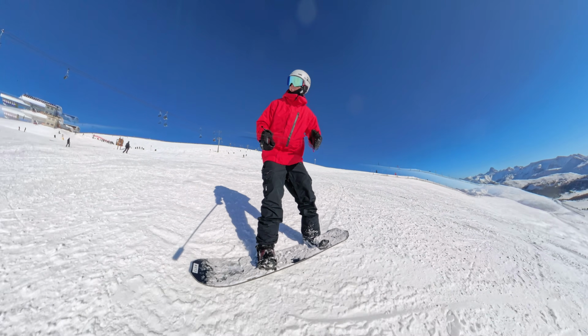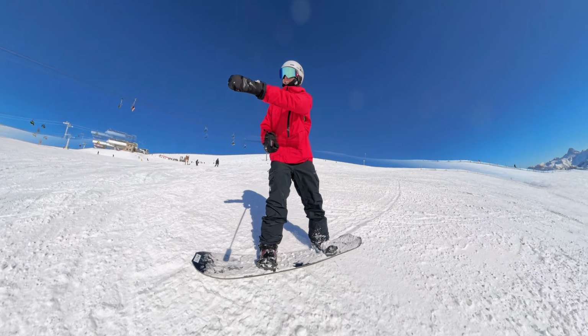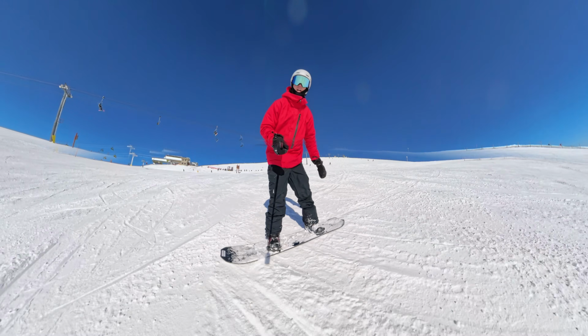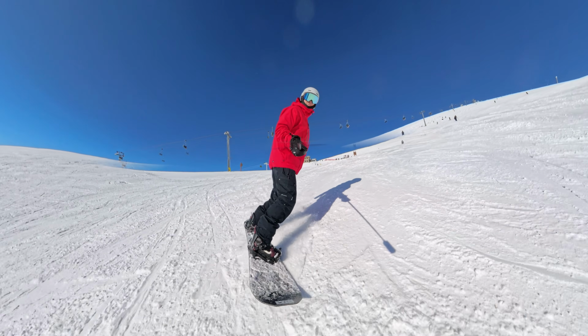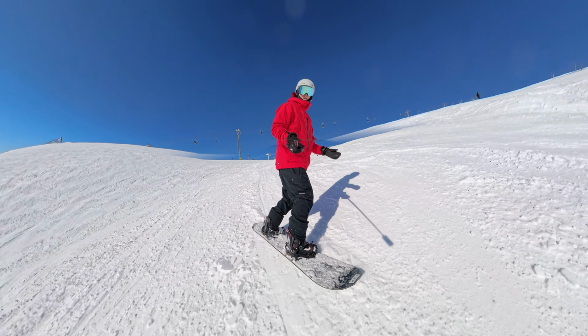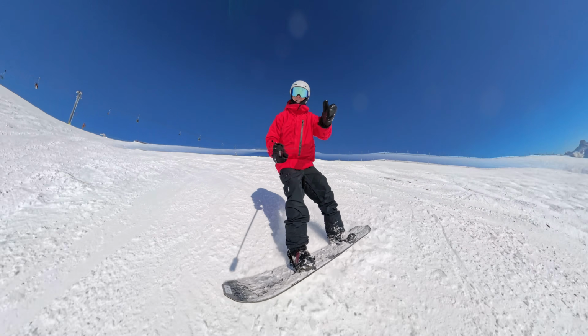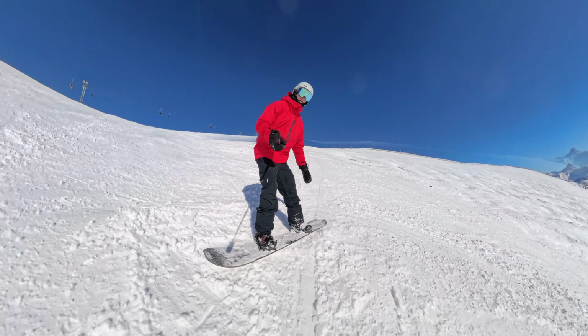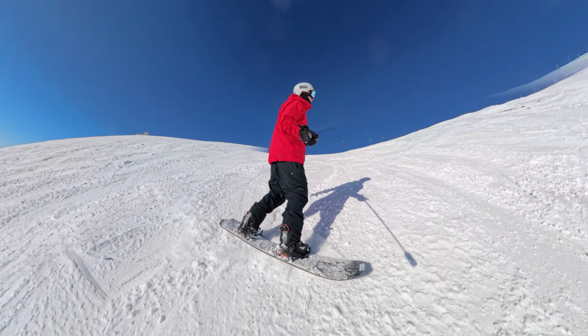So I'm pressuring my edge, but I'm also maintaining going down and to the right. Same with on my toes. My front foot is leading the way across and down the slope, maintaining your speed and keeping it nice and consistent.